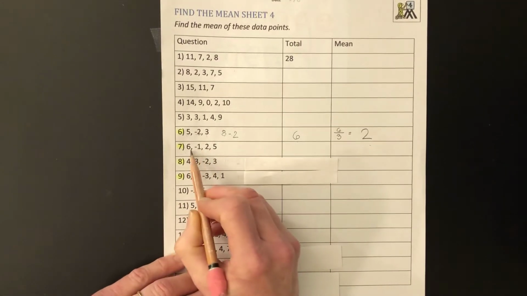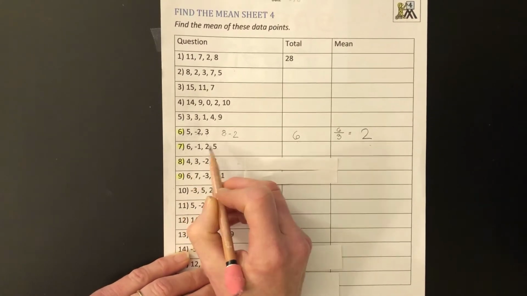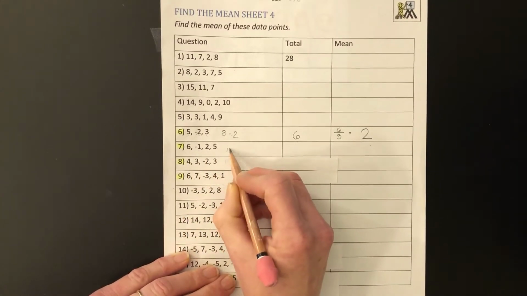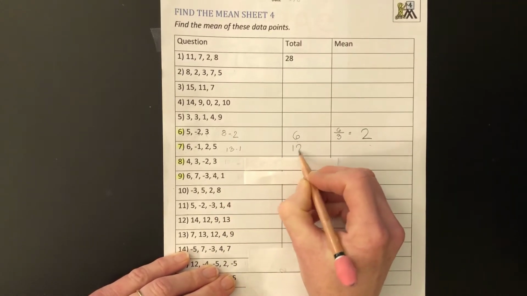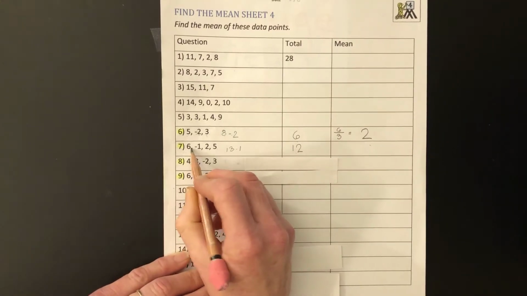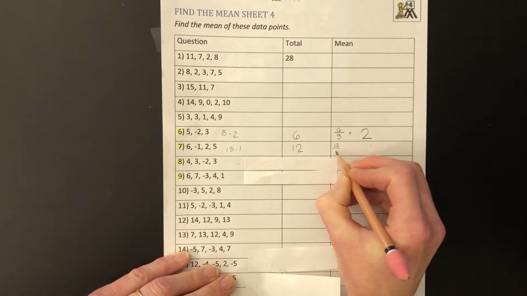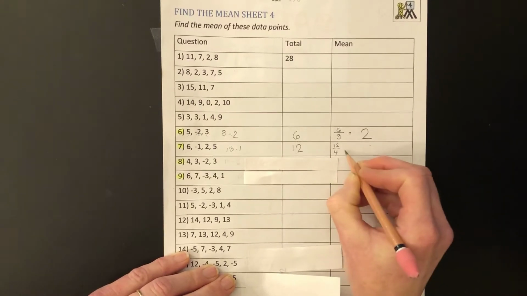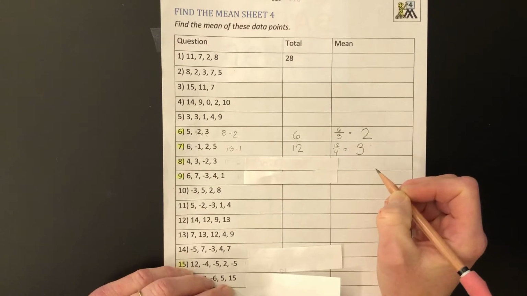Number 7, 6, -1, 2, and 5. I'm going to add them up, add up the positives, 11, 12, 13, minus 1. That gives me 12, so my total is 12. I'll take my total, I'll divide by 1, 2, 3, 4 numbers. That gives me 3. The mean is 3.